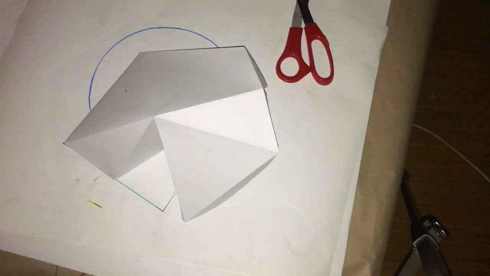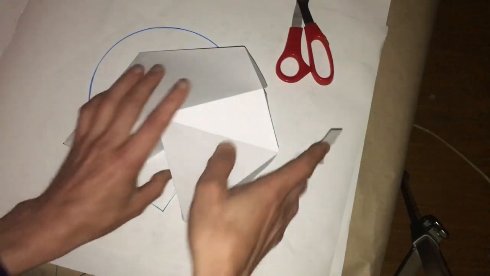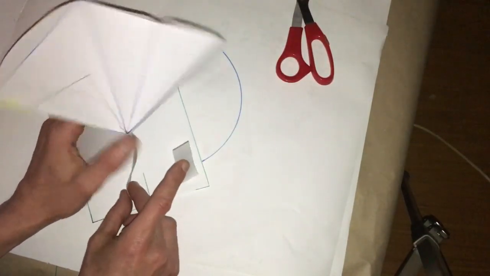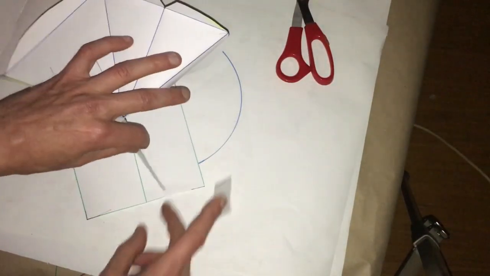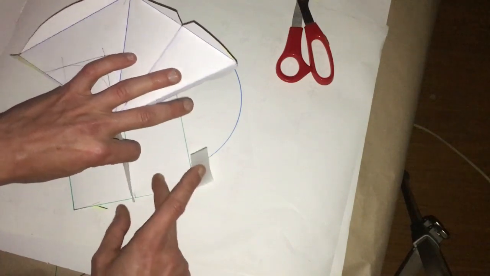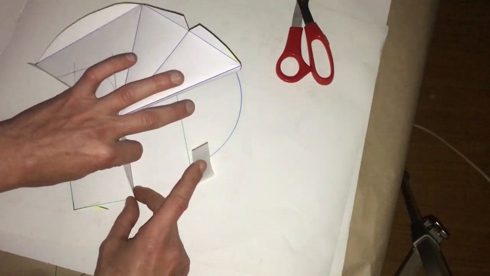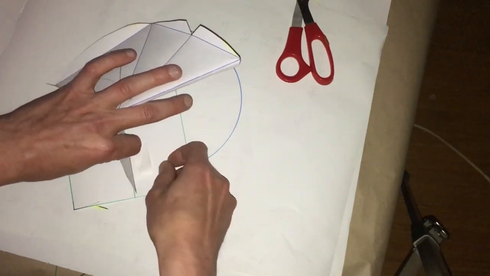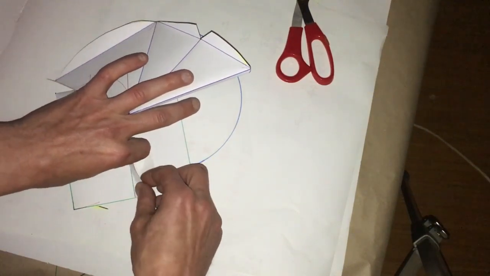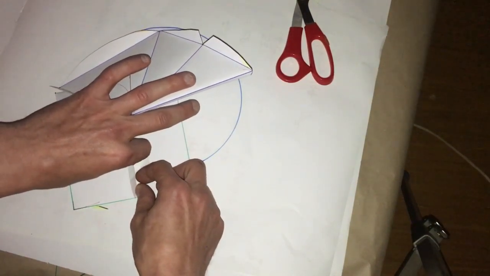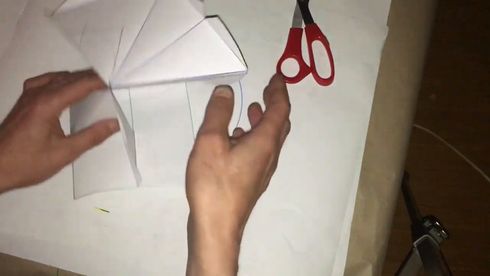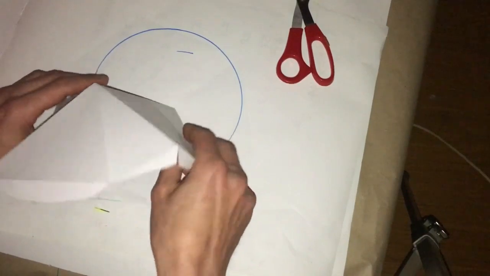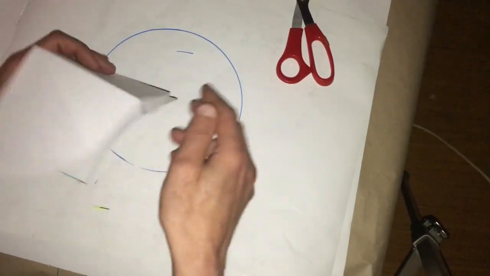So, because we left that little tab on the inside, I'll line that up with that line, which is handy, it's already there for you. And that's pretty much got it all there ready to go.